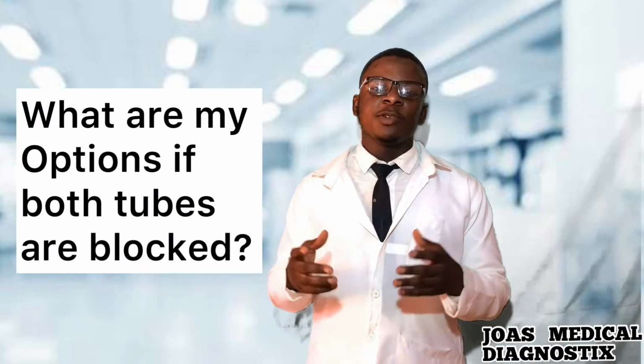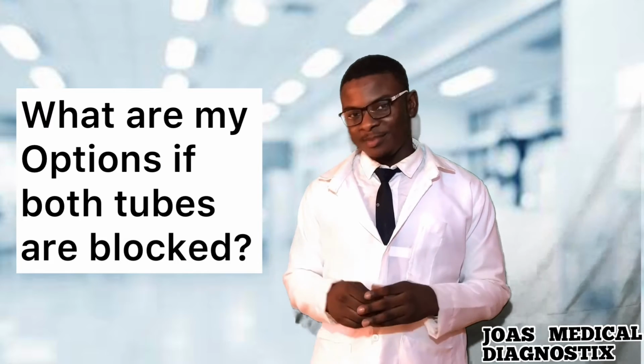What are my options if both tubes are blocked? If both tubes are blocked, then the options are surgery or IVF. Surgery cannot be done in all cases. It is only possible if the blockages are minimal and the majority of the tubes look healthy. However, after the surgery, there is an increased risk of ectopic pregnancy, surgical or anesthetic complications, and the tubes can get blocked again.